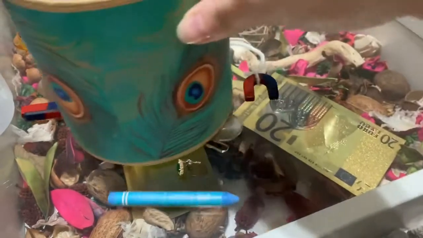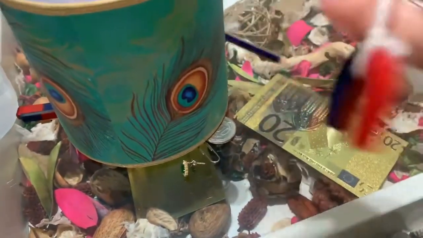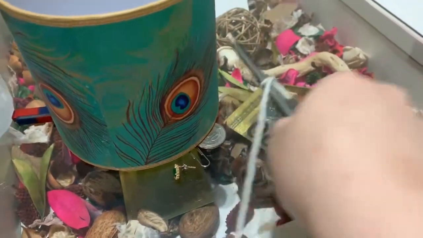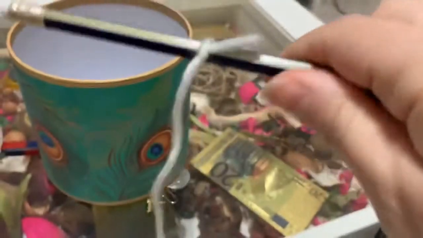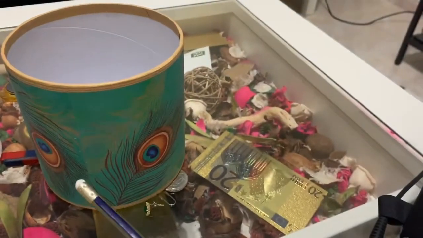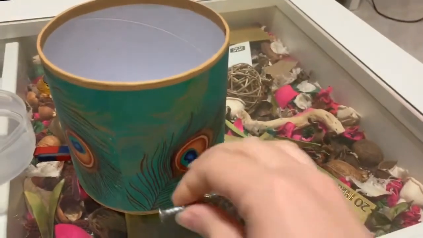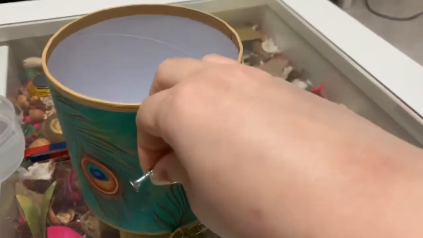Also, I have attached one end of a string to a pencil, and the other end is attached to a magnet. Now let us put these objects inside the box.